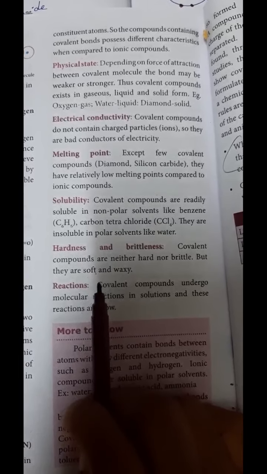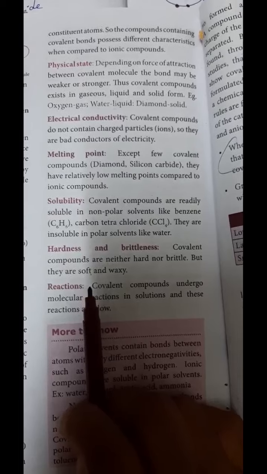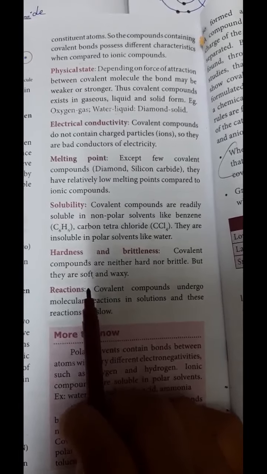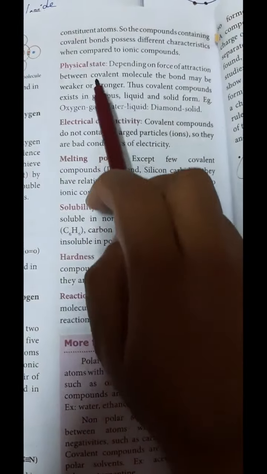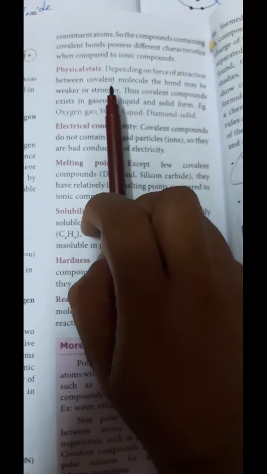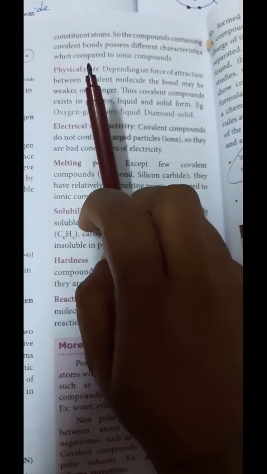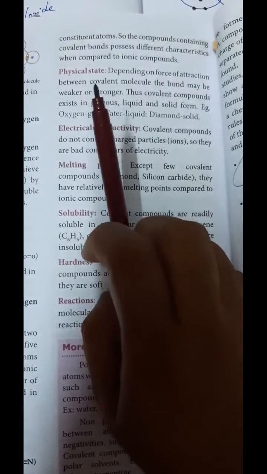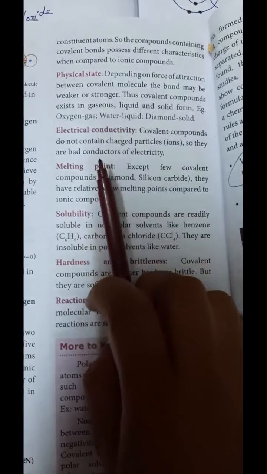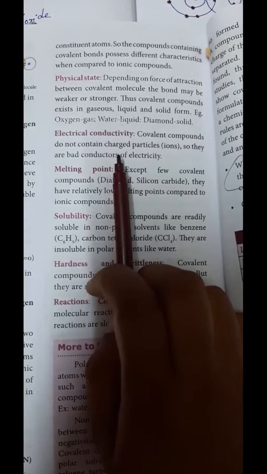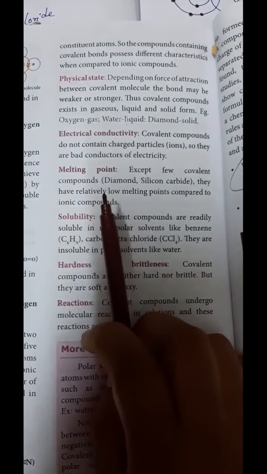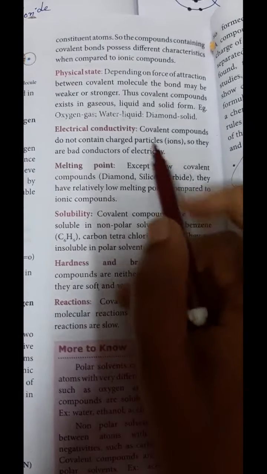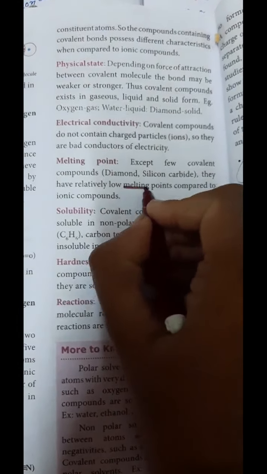So this is about the characteristics of covalent bond. Once again I repeat the characteristics of covalent bond. First thing, physical state. Depending upon their bond formation, they will be stronger or weaker. They can be solid, liquid, or gaseous. Since ions are not formed, they are bad conductors of electricity. Compared to ionic bonds, they have low melting and boiling points. They have low melting and boiling points.